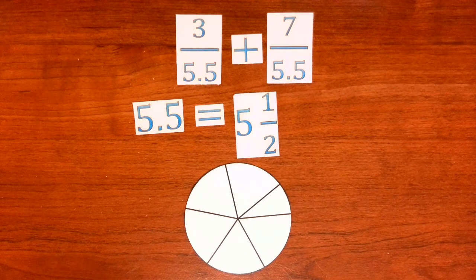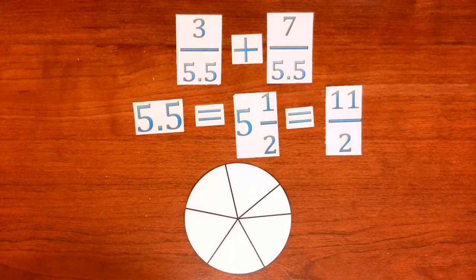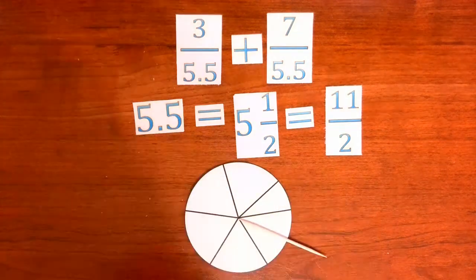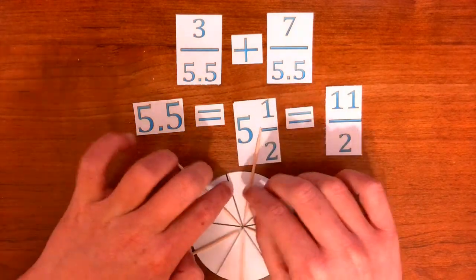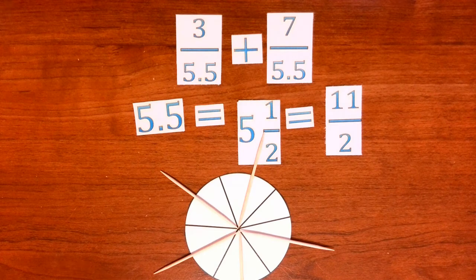The next point I would like to make is that 5 1/2, which is a mixed fraction, is equal to 11 halves. How can I know this? Well, let me quickly use toothpicks to explain why. I split up each part that is bigger than the leftover part into 2 parts, thus creating all halves.